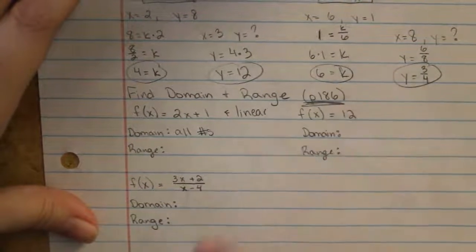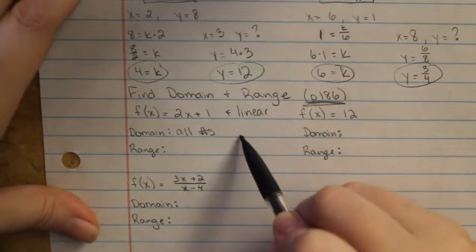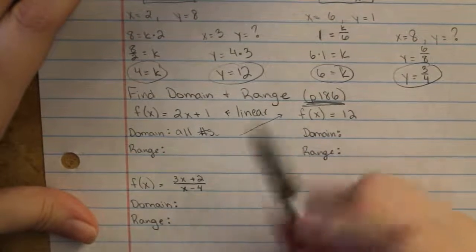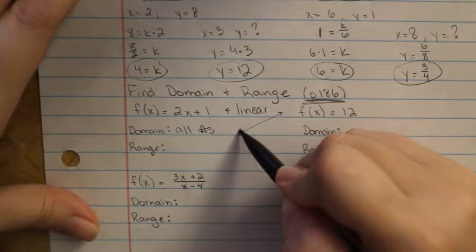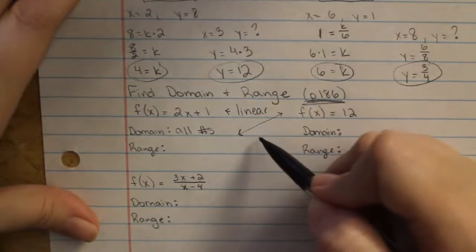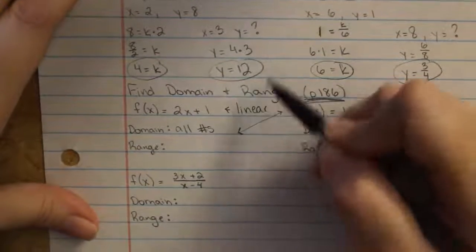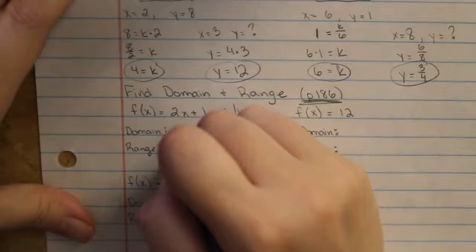With linear, since it's a line, it would graph looking like this. This actually would because it's a positive slope. It's not just going to be all real numbers for the domain, it's also going to be all real numbers for the range.